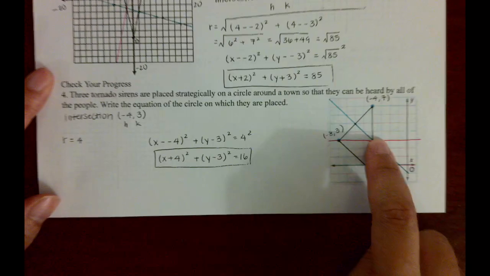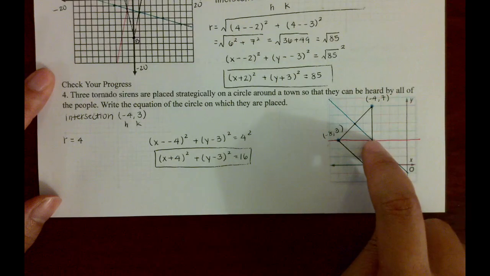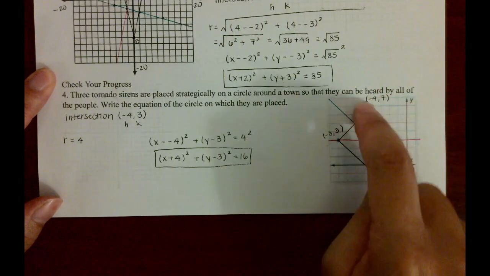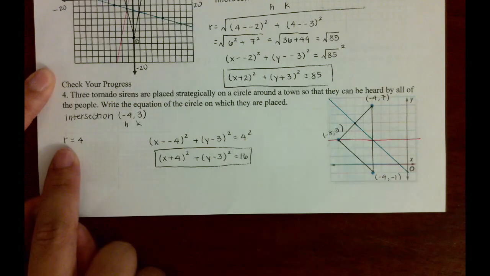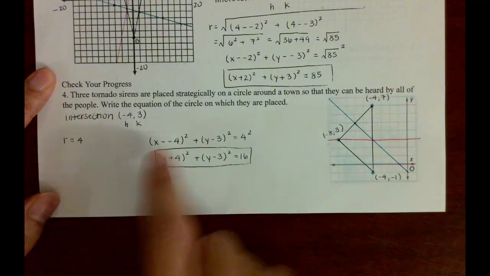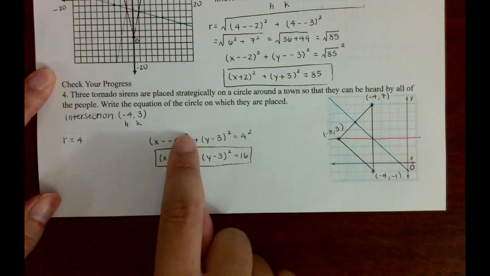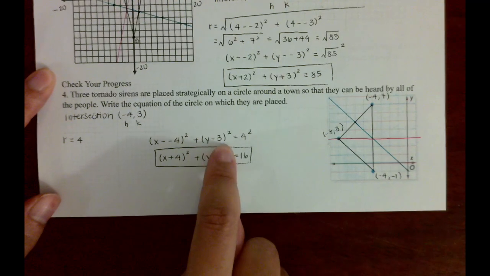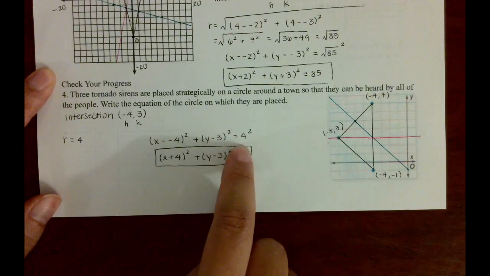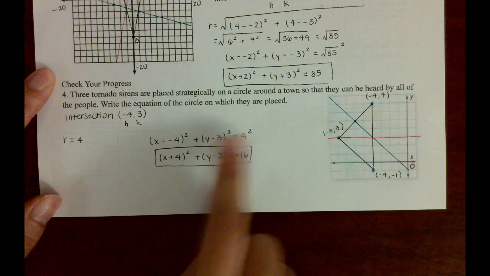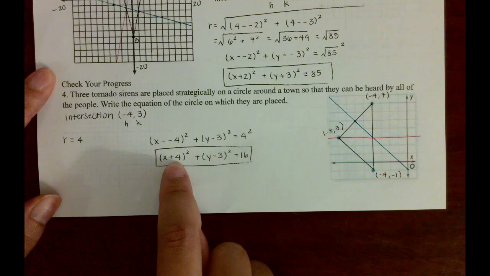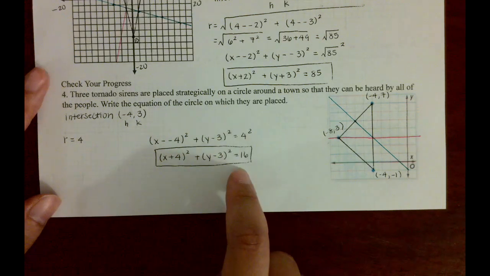So here's my center. And since it has to reach each one, this to here is 4, this to here is 4, this to here is 4. So my radius is 4. Nice and easy. So then x minus h, which is -4, squared, plus y minus k, which is 3, squared, equals my radius, 4 squared. Minus the negative is plus 4. And then 4 squared is 16, and so there you go.